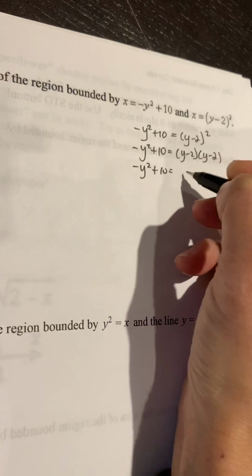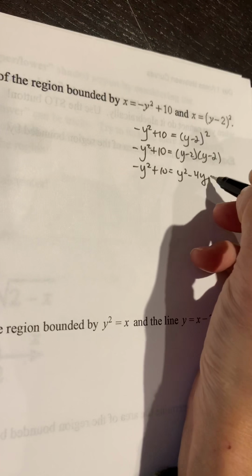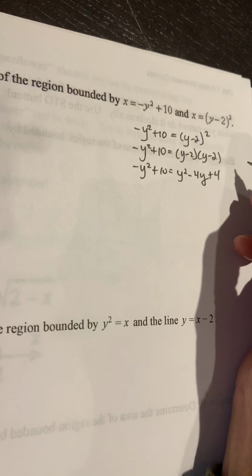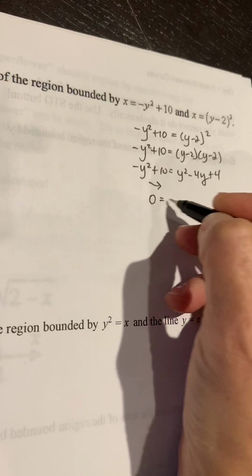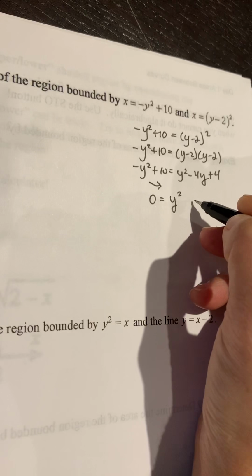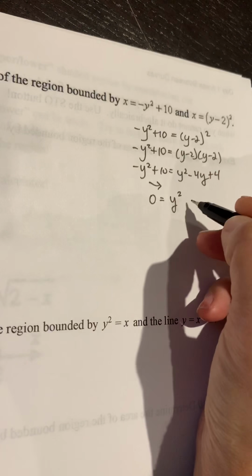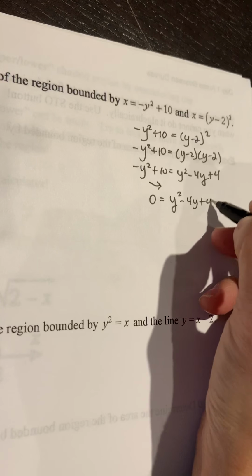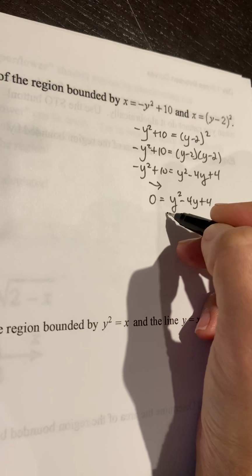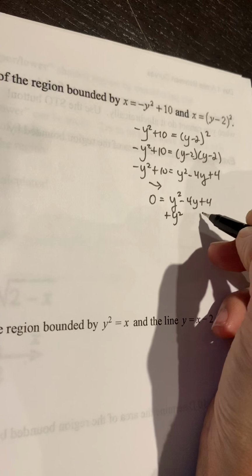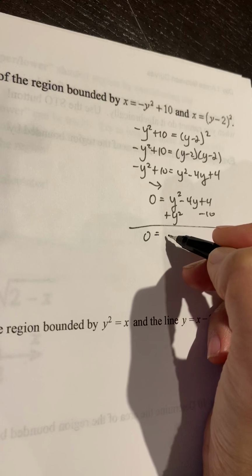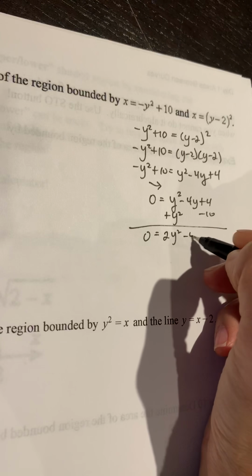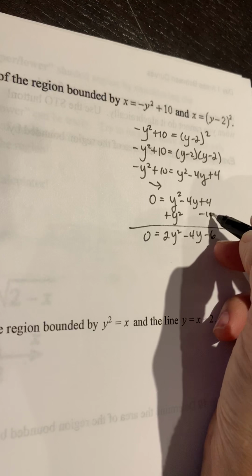So that's y squared minus 4y plus 4. Make it equal to 0, so I'll move everything that way. So that's y squared minus 4y plus 4, and then I have plus y squared, and then minus 10. So 0 is equal to 2y squared minus 4y minus 6.